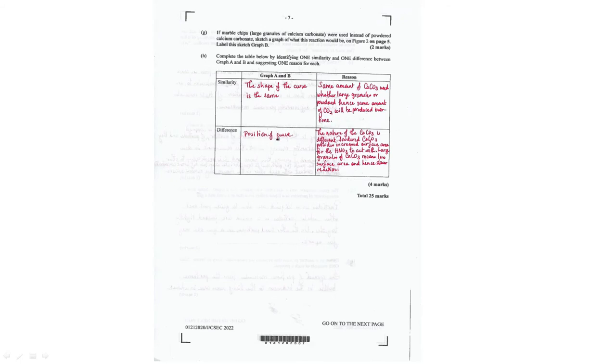Now the difference is the position of the curve. The nature of the calcium carbonate is different. Powdered calcium carbonate provides increased surface area for the nitric acid to act with. So large granules of calcium carbonate mean less surface area and hence a slower reaction. And that'll be your 25 points. 25 points right there.